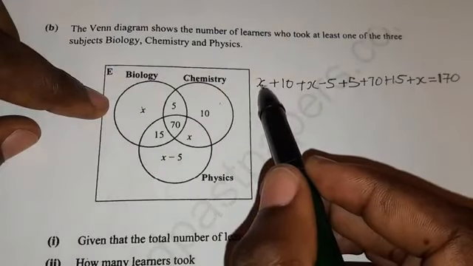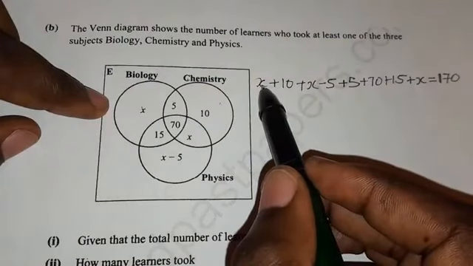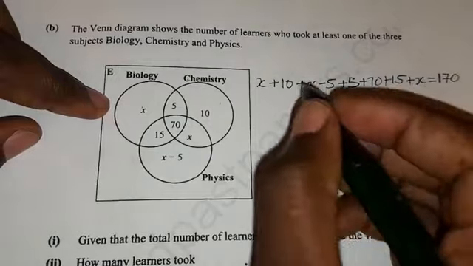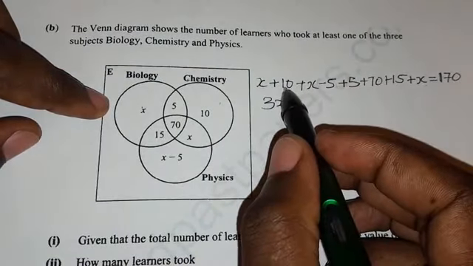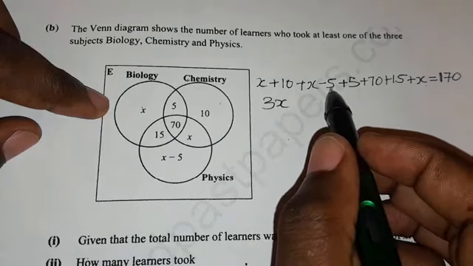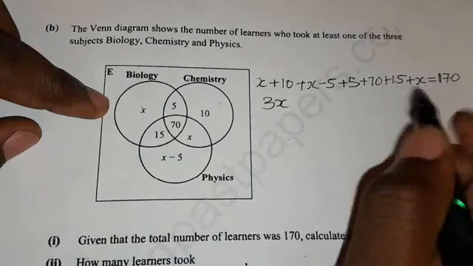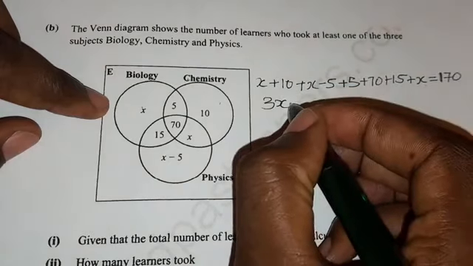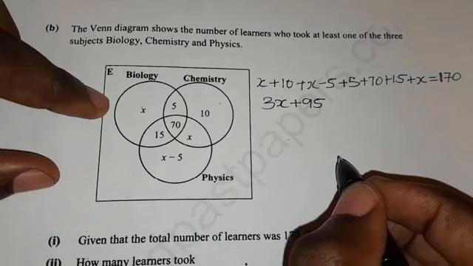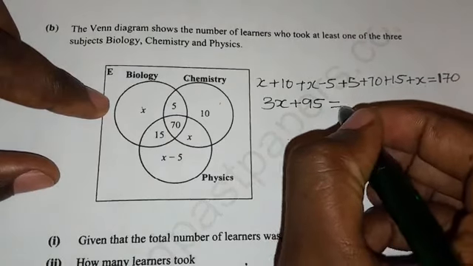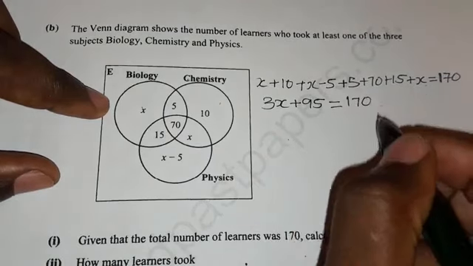So here we collect like terms together. We have x plus x plus x, we have 3x. Then when you add 10 minus 5 plus 5 plus 70 plus 15, we get positive 95. Should be equal to 170.